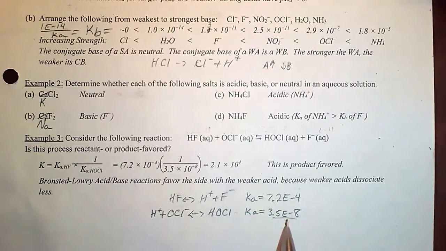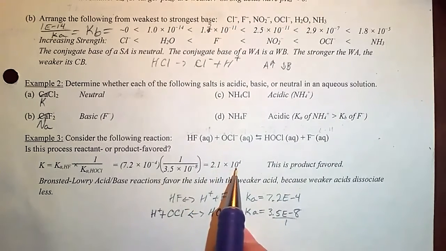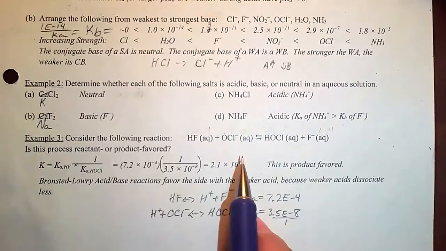Remember, we're going to invert this, and we get the K for the overall reaction, which is greater than 1, which means this is product favored. When you run it this way, it is favored because K is greater than 1.